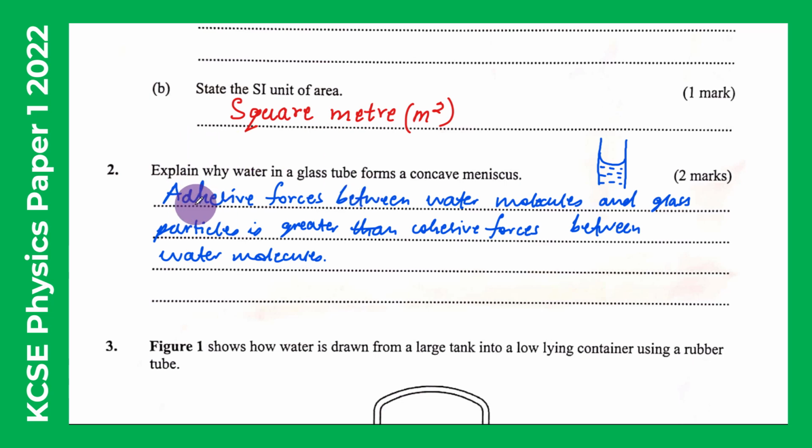So let me emphasize adhesive forces, because some students are in the habit of just saying adhesive forces is greater than cohesive forces. You must mention adhesive forces between which molecules. Okay, so adhesive forces between water molecules and glass molecules is greater than cohesive forces between water molecules themselves.